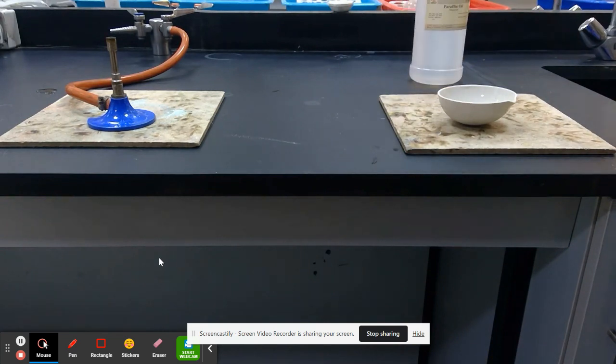So on the left we've got the methane from our gas tap, which is a very short hydrocarbon. It's got one carbon in its chain. And then paraffin oil has around 20 carbons in its chain. And we're going to compare the properties of those two things.